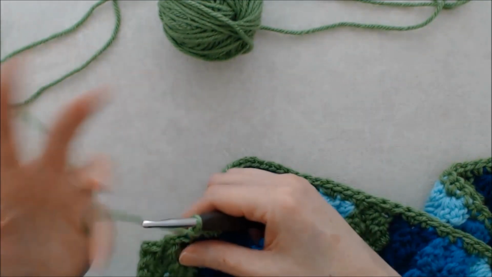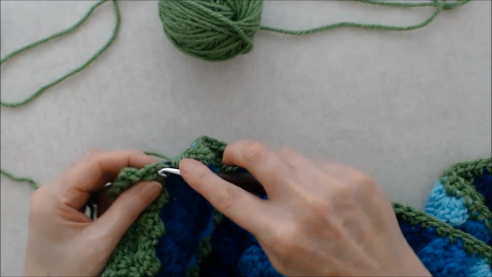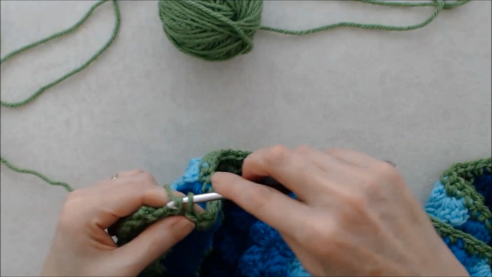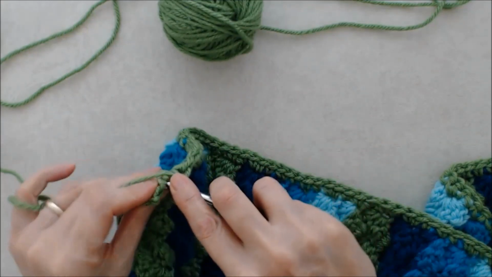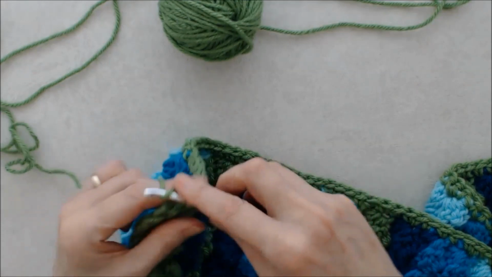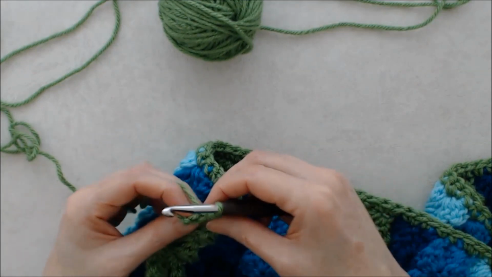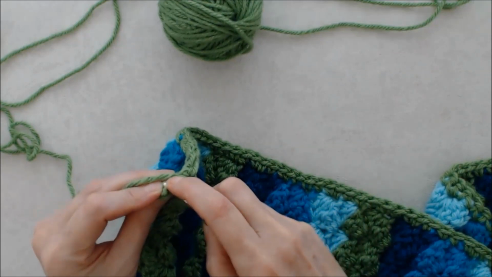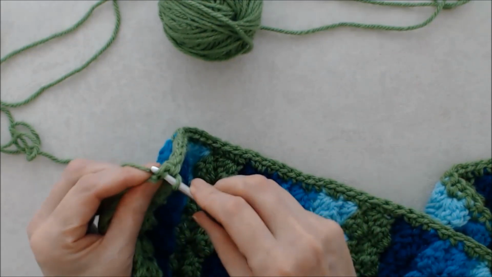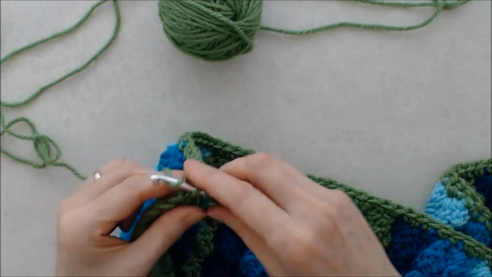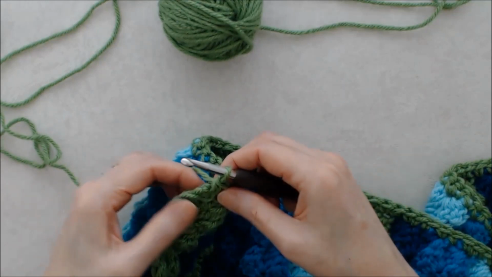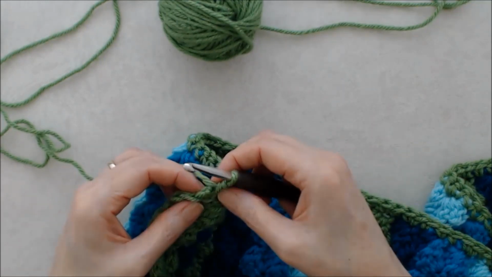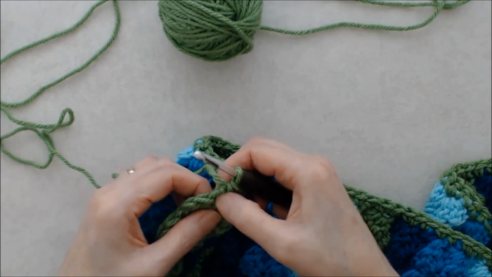And then as you come up into the corner, again, you're not going to have any real stitches or real corner to work into. So you just have to find a space that would work really well. And each corner will be a little bit different. So I've got this last stitch here and just sussing it out here.